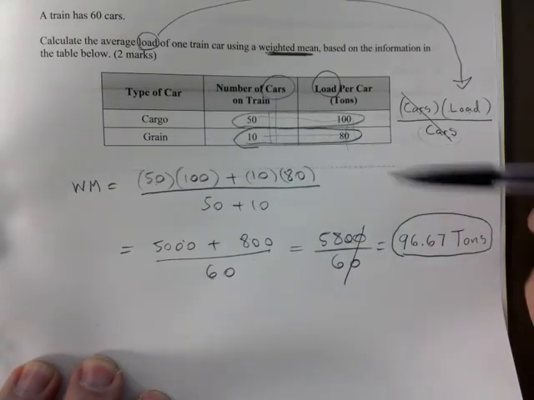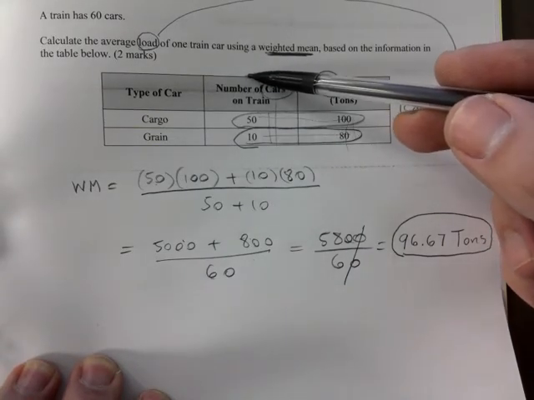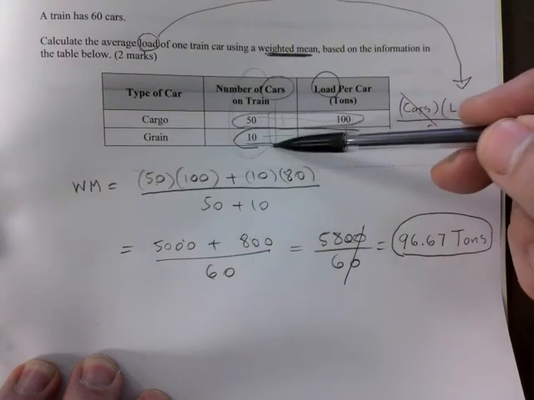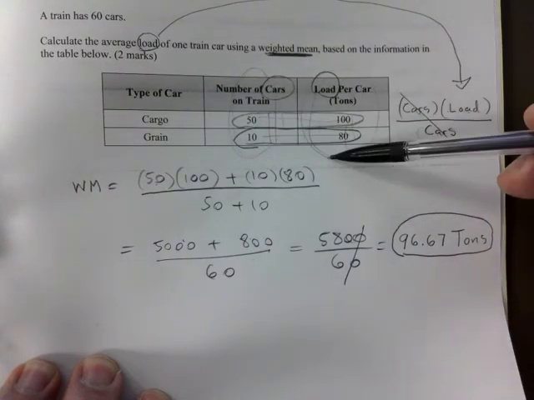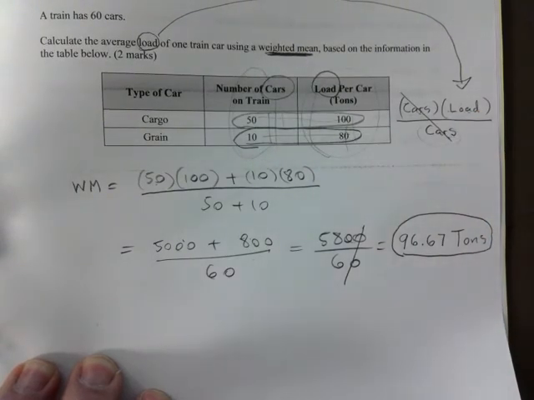So if this had been times traveled to work, in minutes, and number of people, and they wanted the average time, you would divide by the number of people, right?